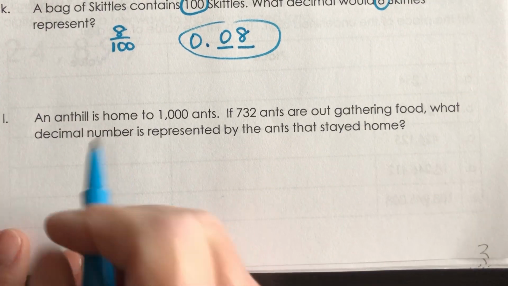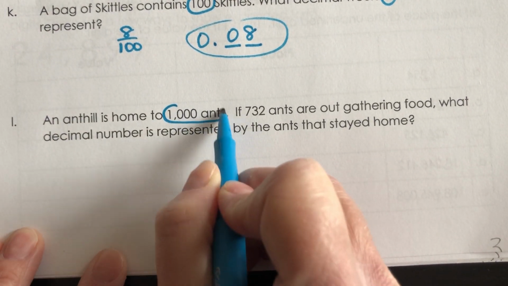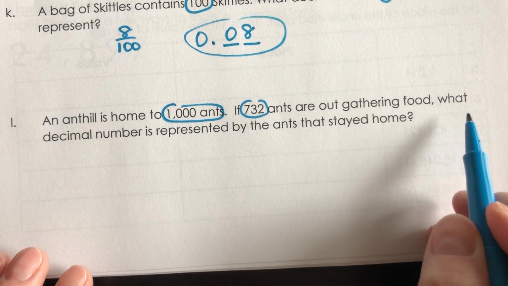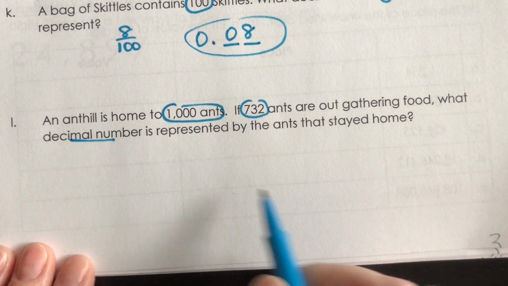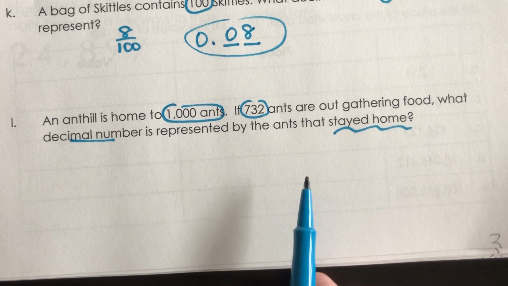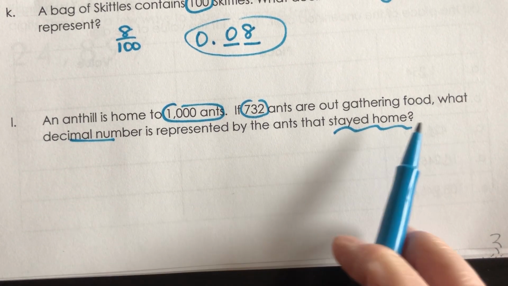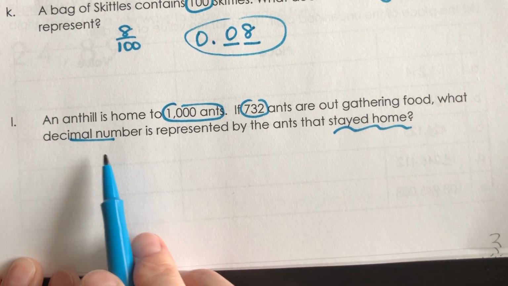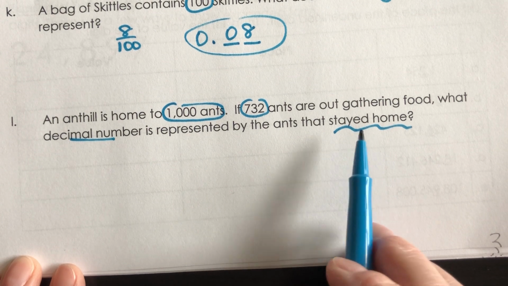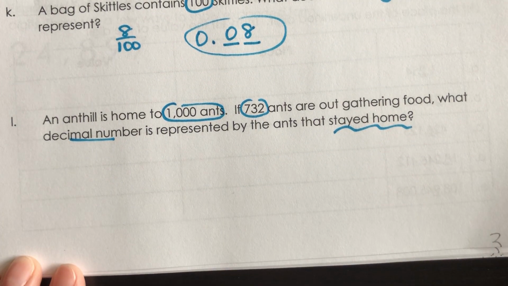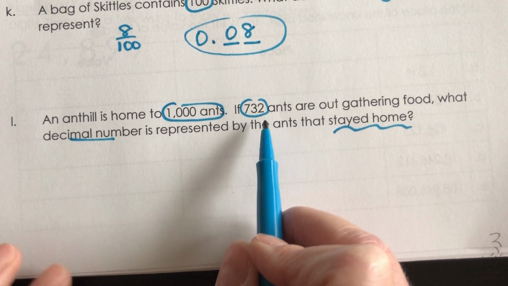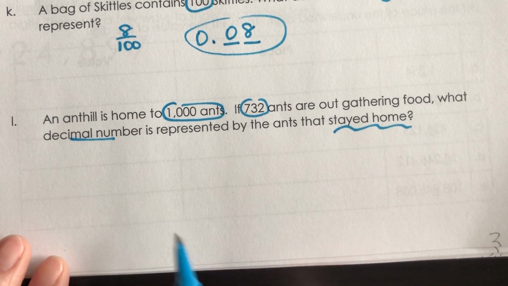Last one. An anthill is home to 1,000 ants. If 732 ants are out gathering food, what decimal number is represented by the ants that stayed home? Ooh, okay, so this is a good one here. It says that 732 are out gathering food, and I ask you for the decimal of the ants that stayed home. So you actually have to figure out how many ants stayed home first, because 732 are out. So if there's 1,000 ants total, and 732 are out gathering food, the first thing we need to know is how many stayed home.